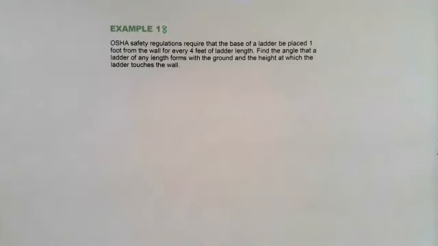And the last question that we're going to look at is example 18, that reads, OSHA safety regulations require that the base of a ladder be placed 1 foot from the wall for every 4 feet of ladder length. Find the angle that a ladder of any length forms with the ground and the height at which the ladder touches the wall. Okay, so what are we looking at? Let's do the picture.